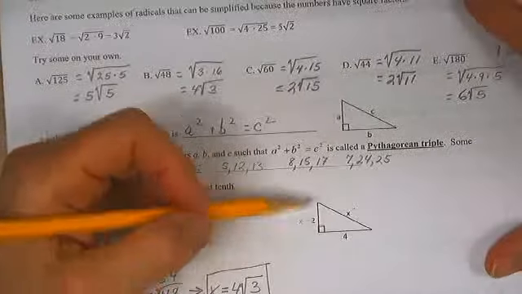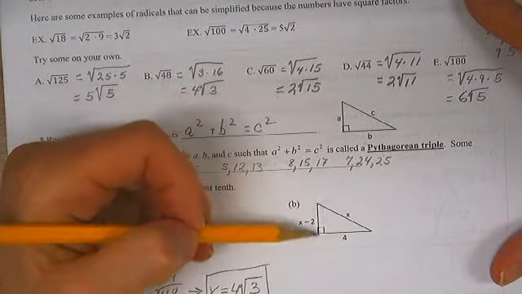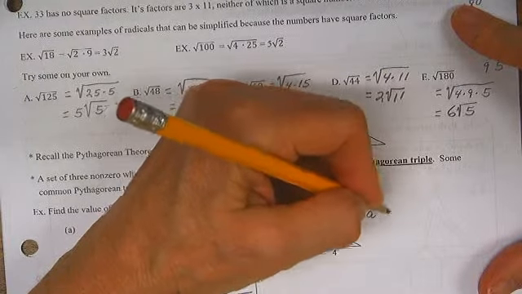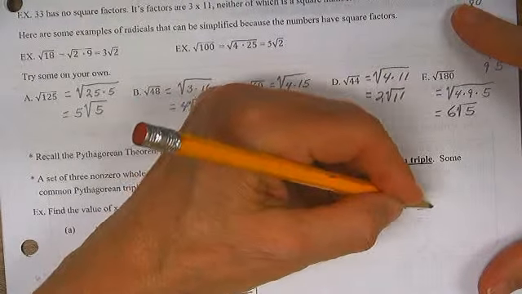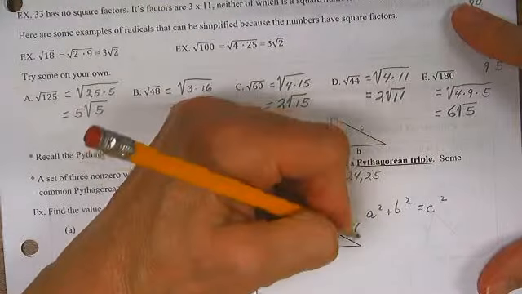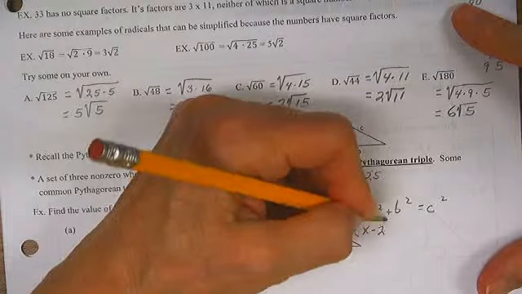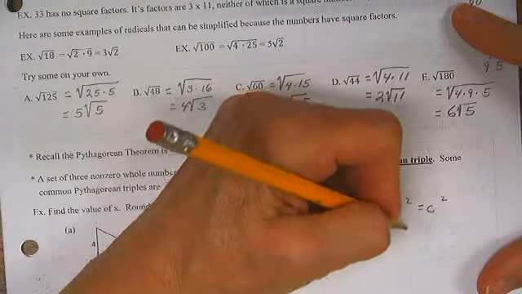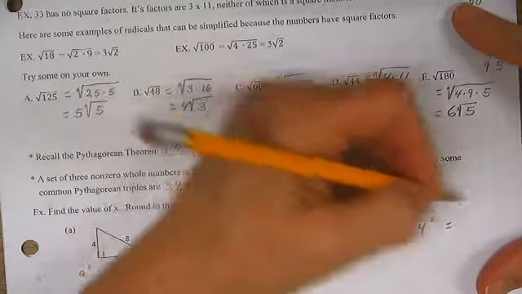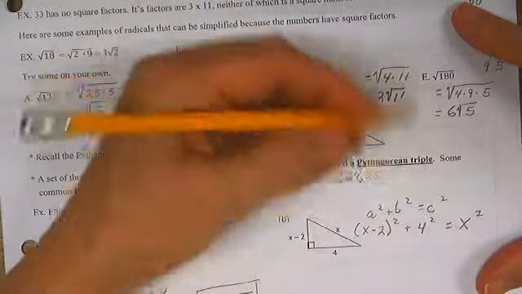Here we have x and x minus 2. Again, a squared plus b squared equals c squared. We substitute x minus 2 squared plus 4 squared equals x squared.